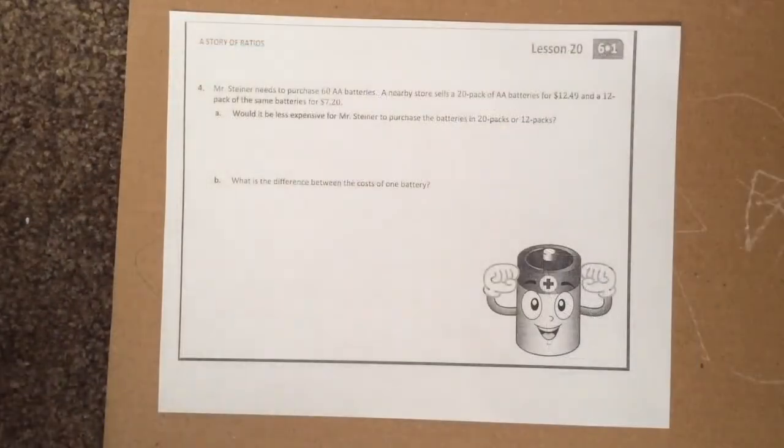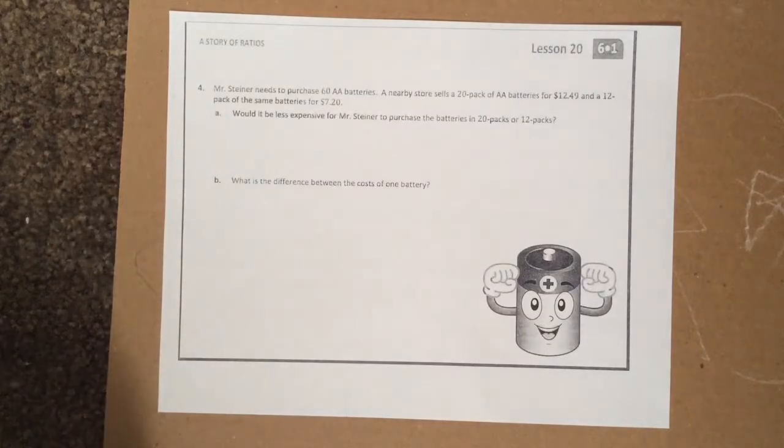Okay guys, and the next one is the exact same idea but with batteries. So for kind of a checkpoint in our lesson, I'd like you to pause the video and go ahead and solve number 4 on your own. Press play when you're finished solving parts A and B, and we'll check your answers. So go ahead and do that now.